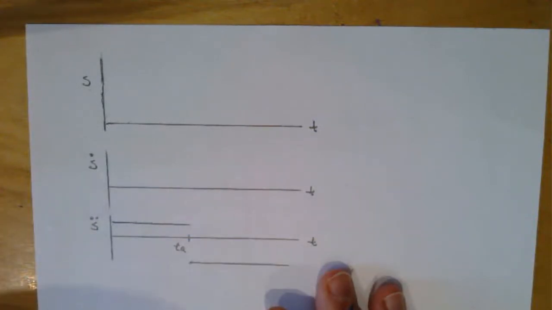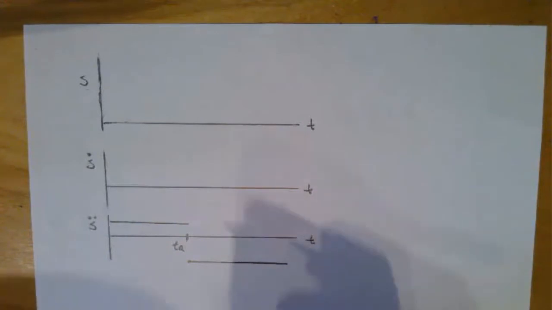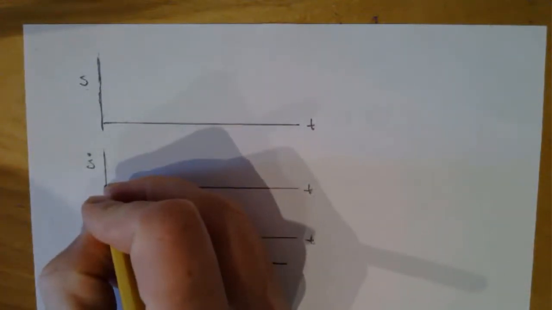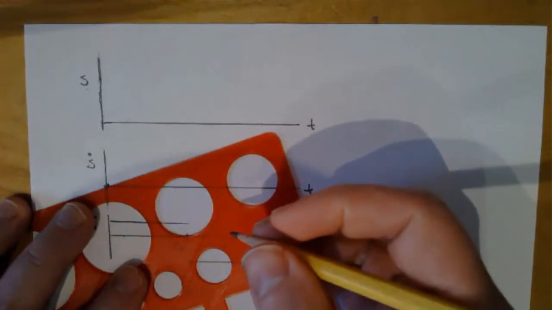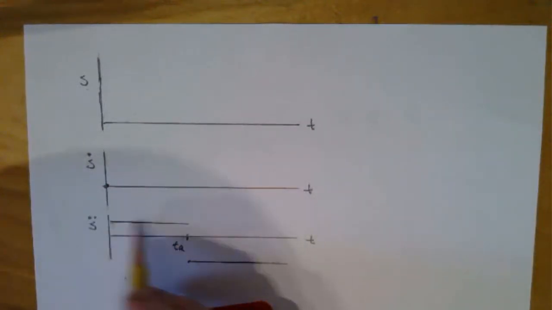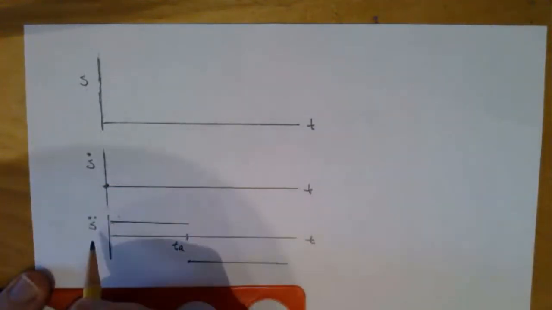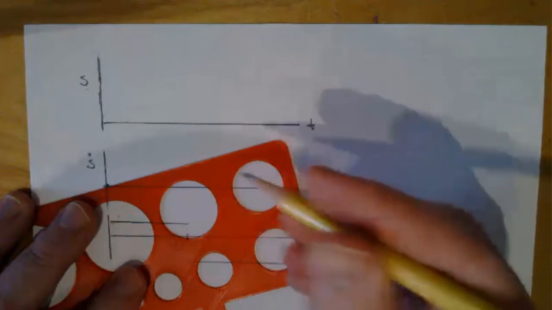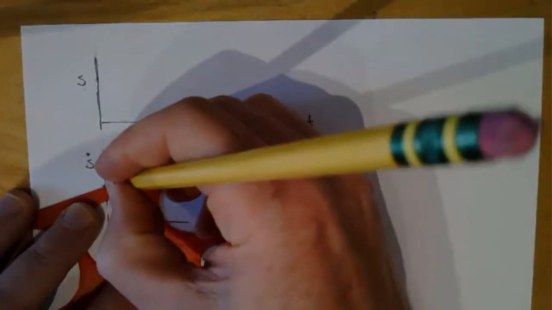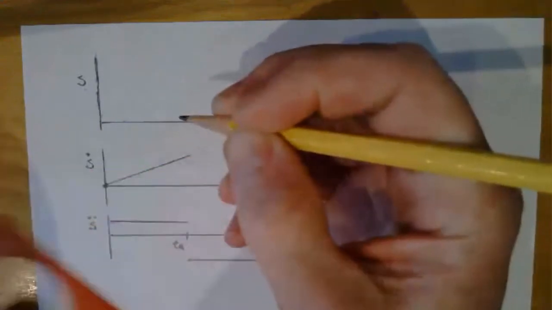Now if I want the s dot, I just have to integrate. Remember, the rocket car starts off at 0 speed, so it has to start right there. If s double dot is a positive constant, that means s dot has to be growing at a constant rate, like so, up until ta.